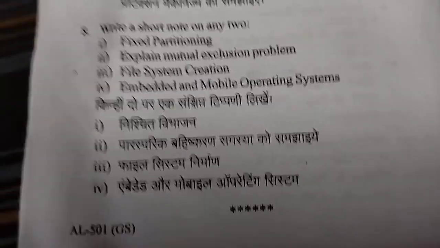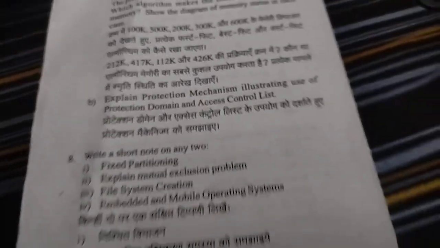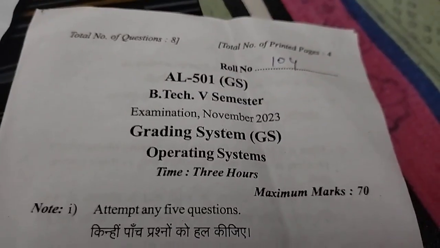So these all questions are in the fourth section of our operating system question paper of RGPV 5th semester.